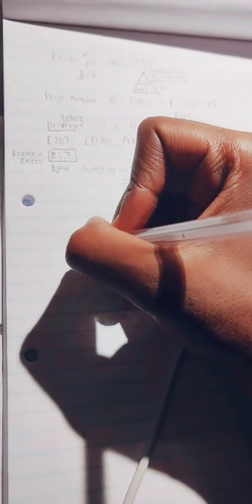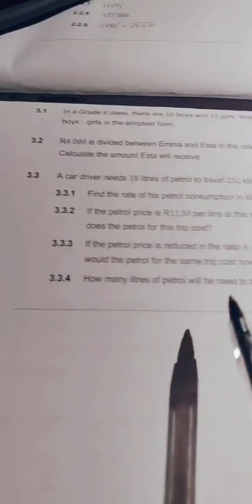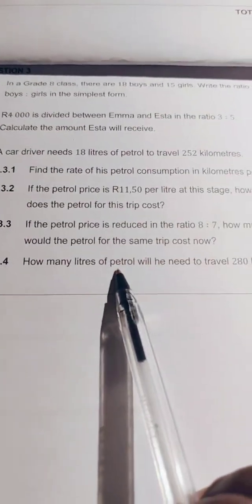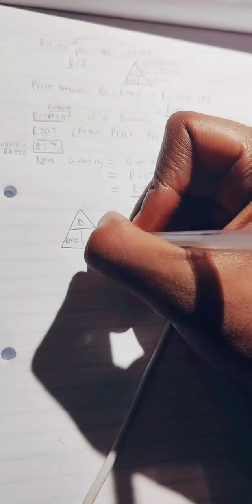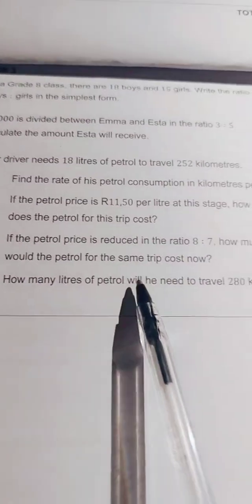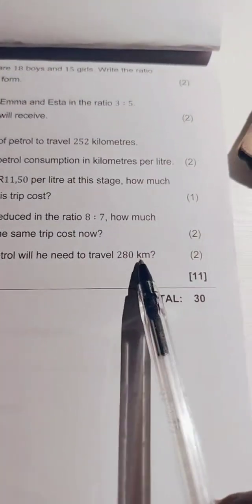Remember, we have rate here. How many liters? So we are still dealing with liters of petrol and distance. That means distance is here, and liters of petrol will be here. How many liters of petrol will he need to travel 280 kilometers?